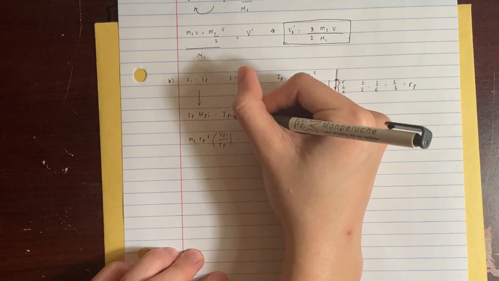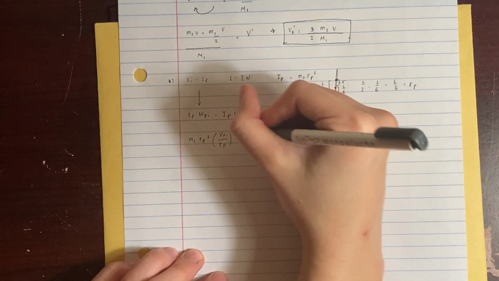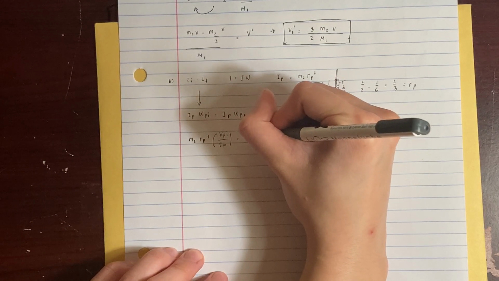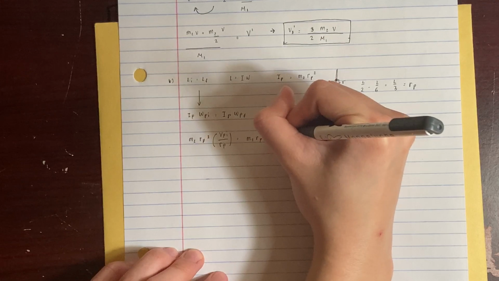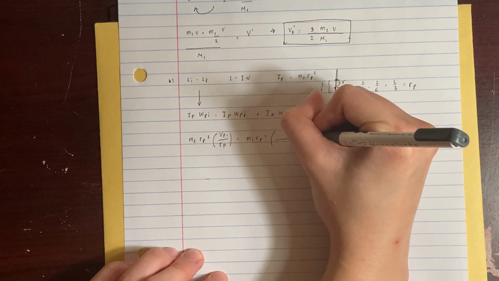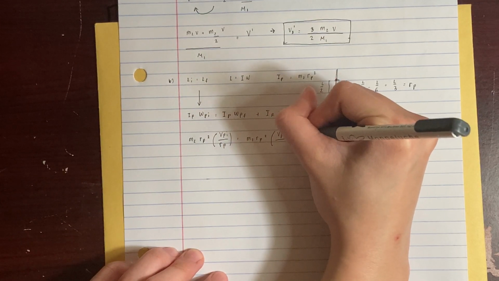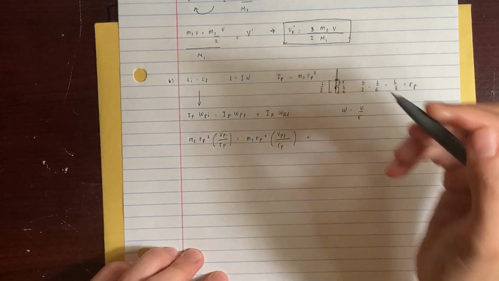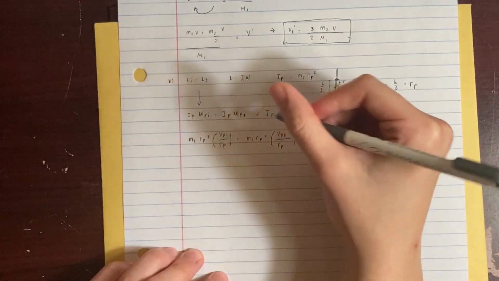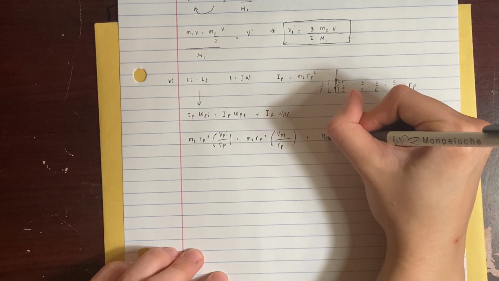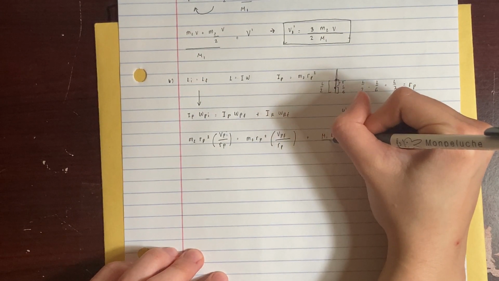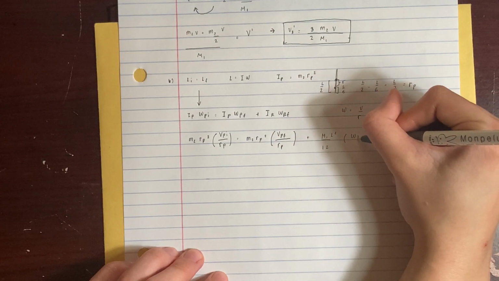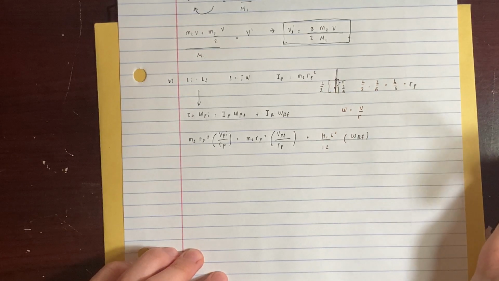And then we're going to do the same for IP and angular velocity P final. So we have M2 RP squared times, this time, VP final over RP. And then again, we know that the moment of inertia of the rod is given as M1 L squared over 12 times the angular velocity of the rod final, which is what we're looking for.